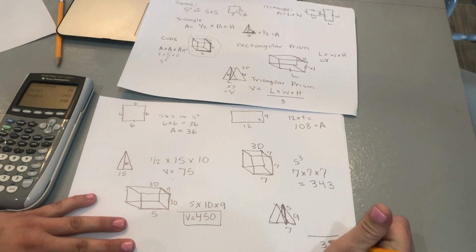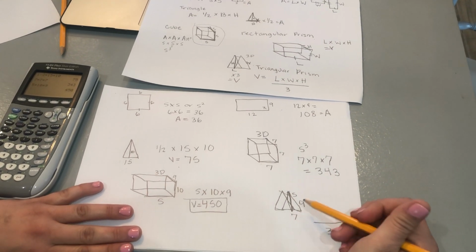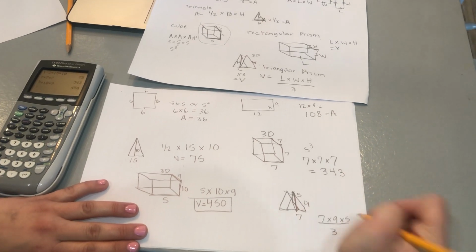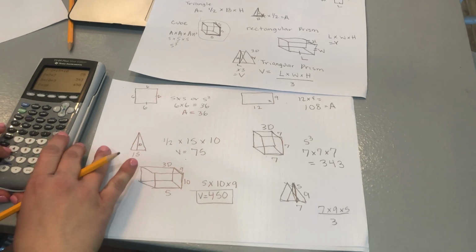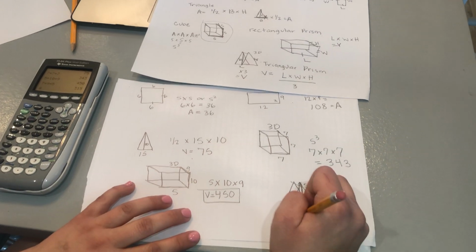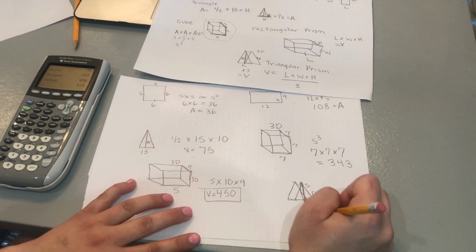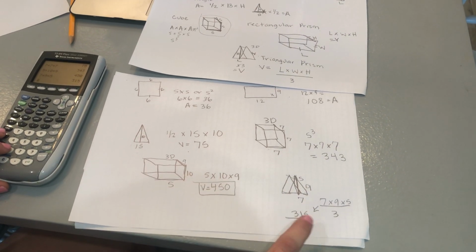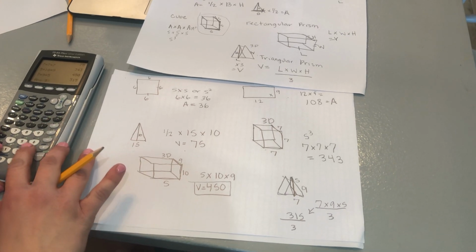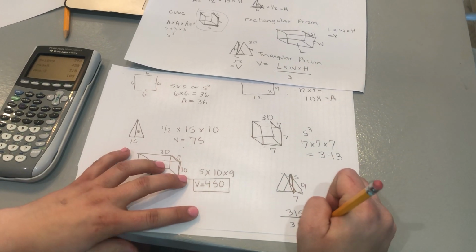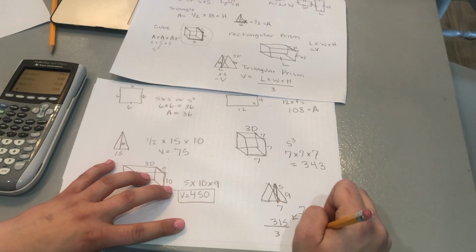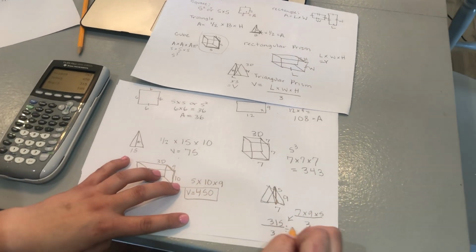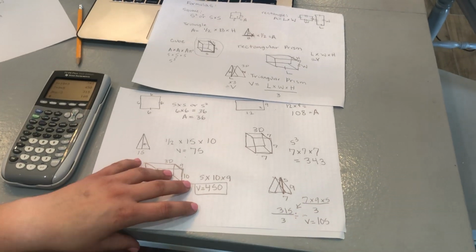That number is going to stay the same for finding the volume of the shape always. So 7 times 9 times 5 is 315. We're going to move this over because you still have to divide. So 315 divided by 3 leaves us with a volume of 105. I just want to leave that there to make sure you know it's division. Equals 105.